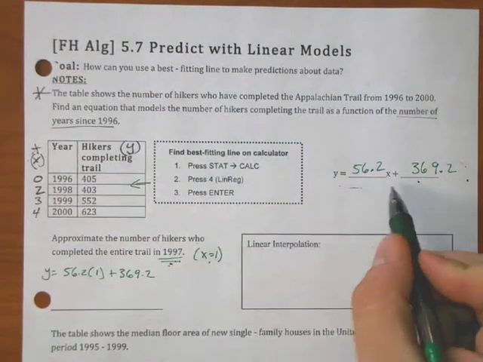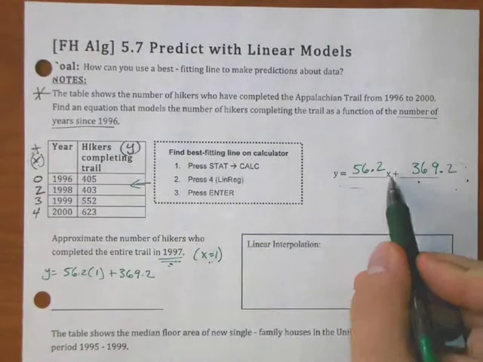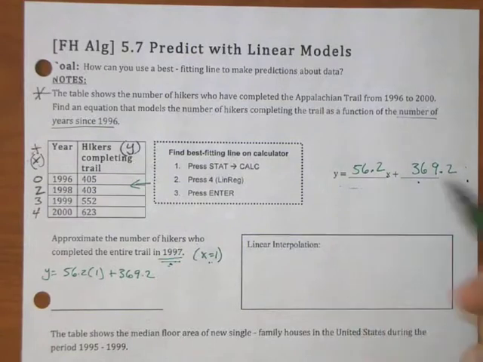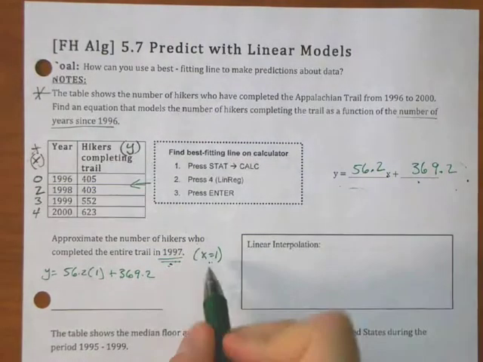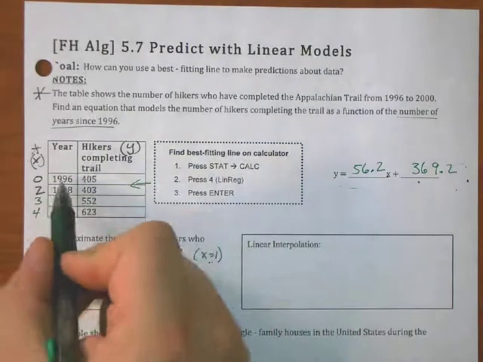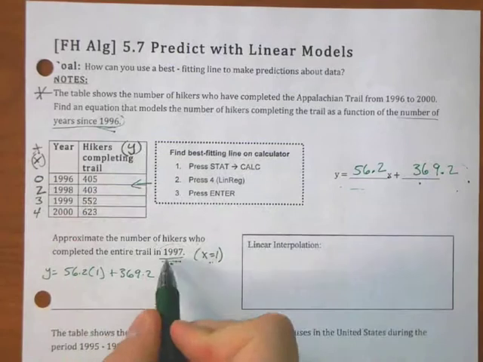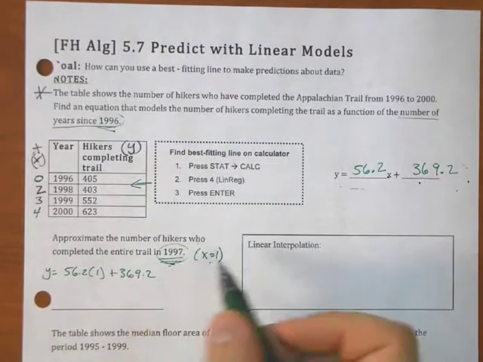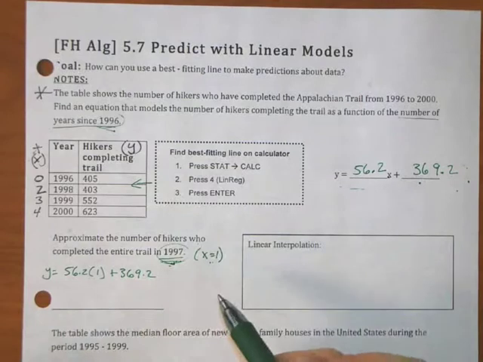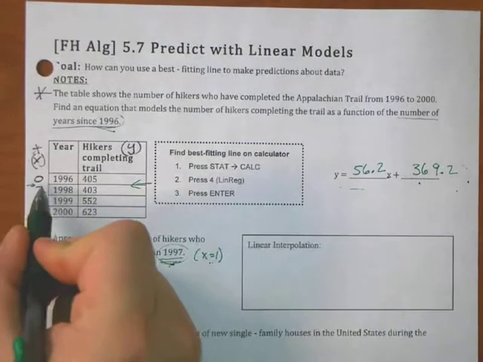Since we have this equation in y = mx + b form, plugging in x equals 1 should give us a good predictor of what 1997 should be. So we'll say x is 1, so 56.2 times 1 plus... I'm plugging in 1 because in our data x is years since 1996. We're looking at 1997, so what x would 1997 be? 1. It fits in between 0 and 2 here.